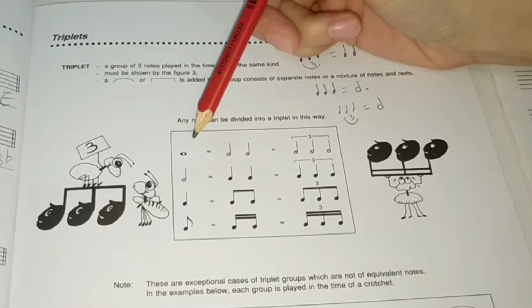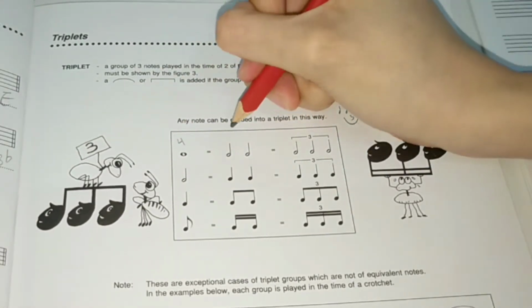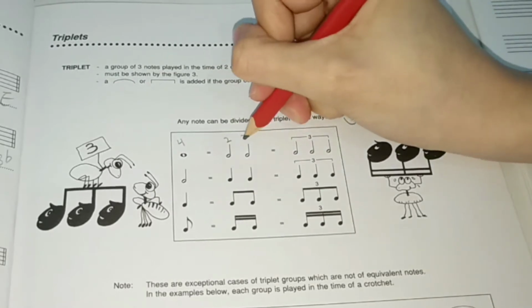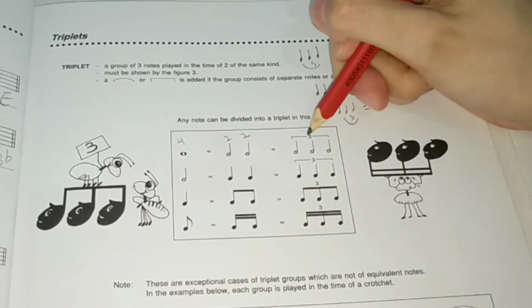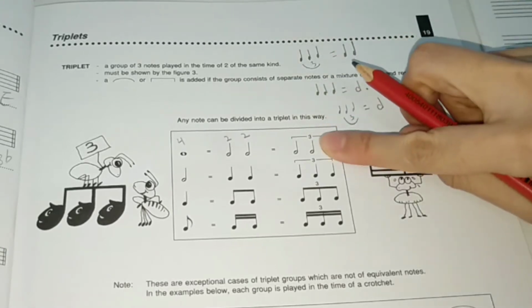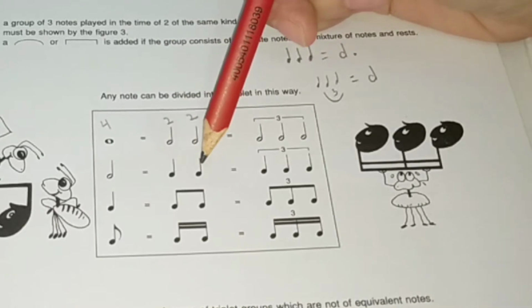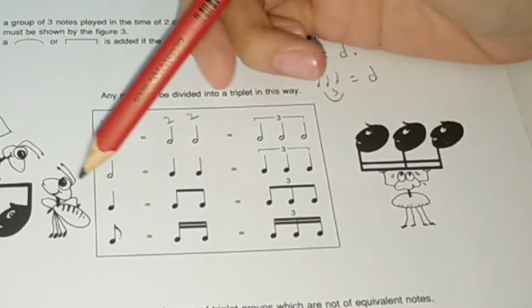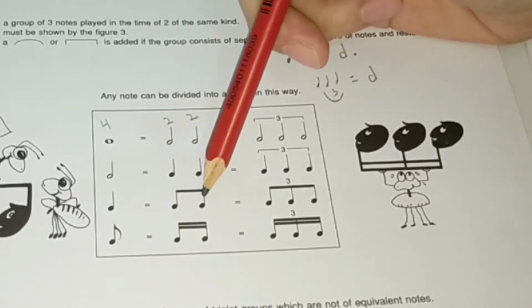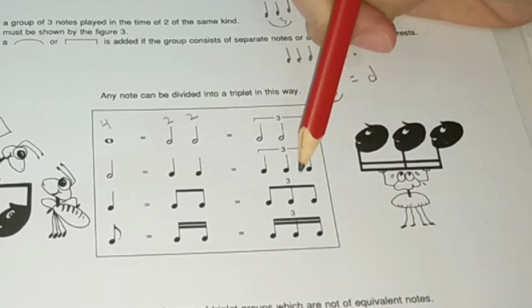So the example here, a semibreve is 4 counts, right? 4 crotchets equals minim plus minim, 2 plus 2. But if you have 2 plus 2 plus 2 with a triplet sign, it only equals 2 of them. And a minim, 2 counts, equals 1 plus 1. But with a triplet sign, 1 plus 1 plus 1. 1 crotchet equals 2 quavers, or it could be 3 quavers with a triplet sign.